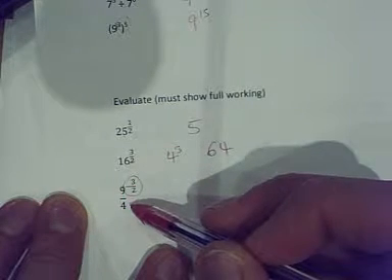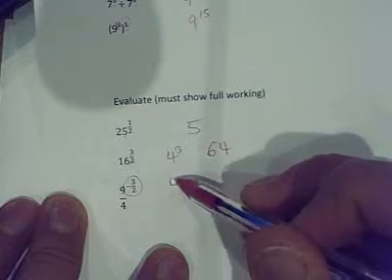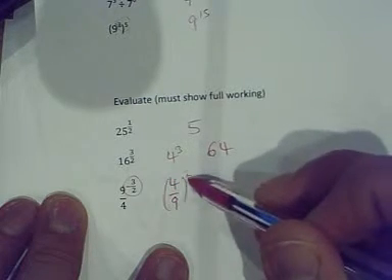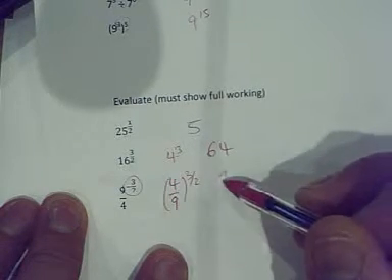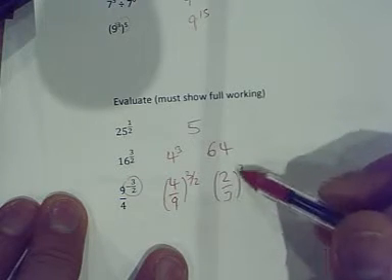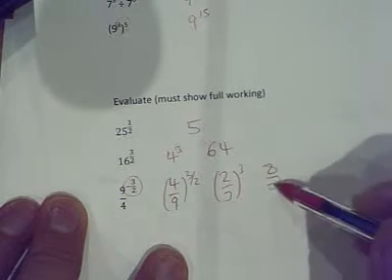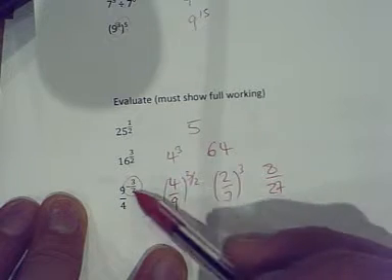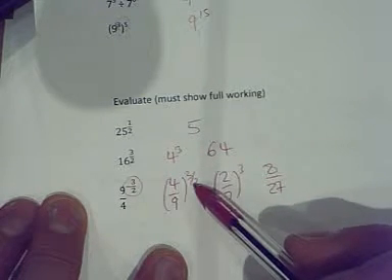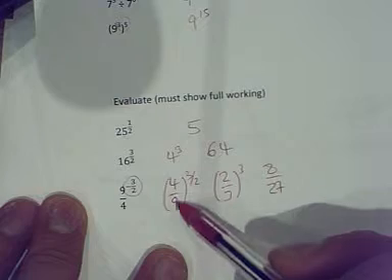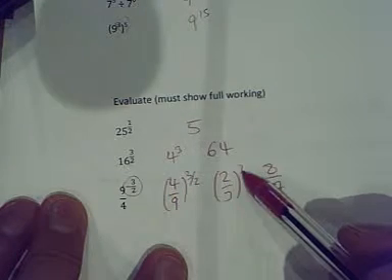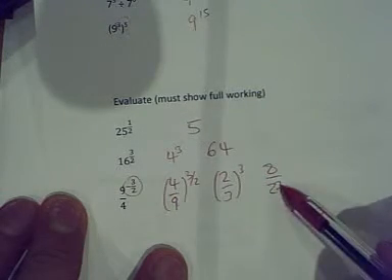Let's do, which one do you want to do? Flip first? Okay, so we do 4 ninths to the 3 over 2. Root it, 2/3 cubed, power it, 8 over 27. So flip, turn upside down. Then 3 over 2, look at the 2 here, square root, top and bottom, you've got 2/3. And then 2 cubed over 3 cubed, 8 over 27.